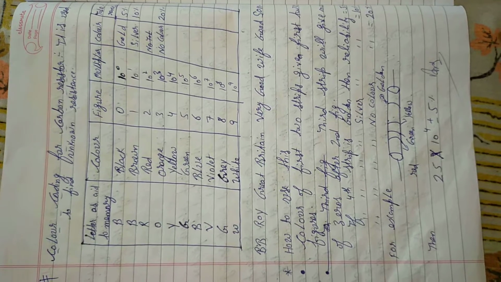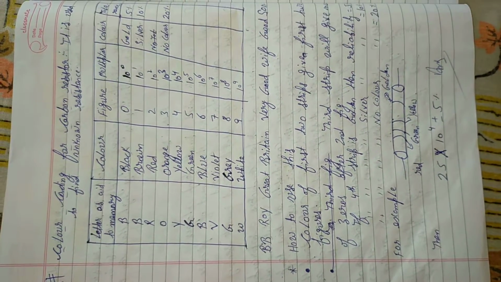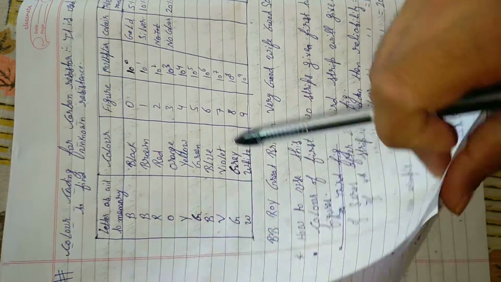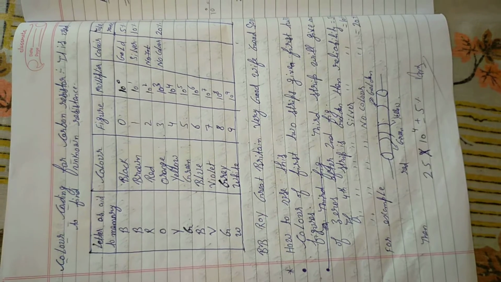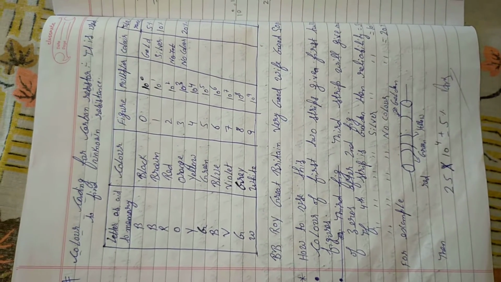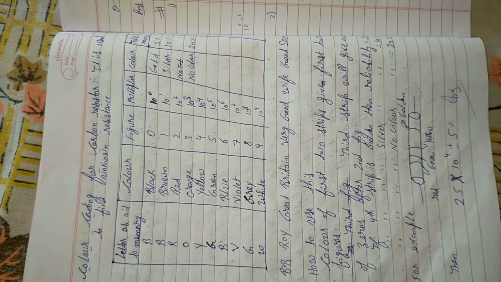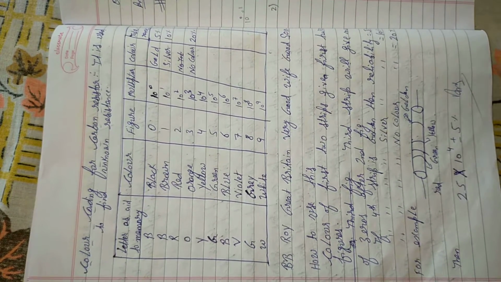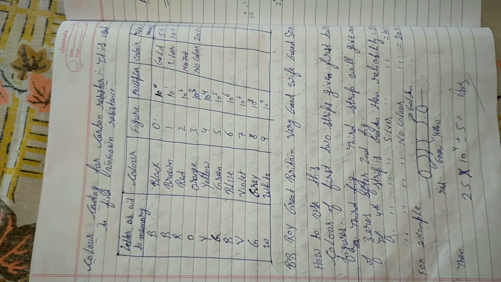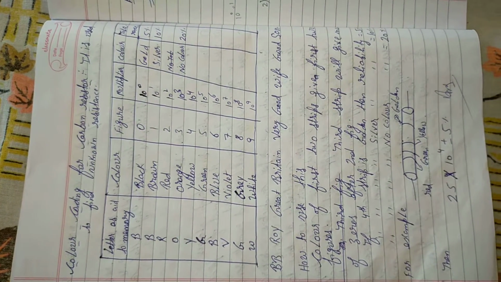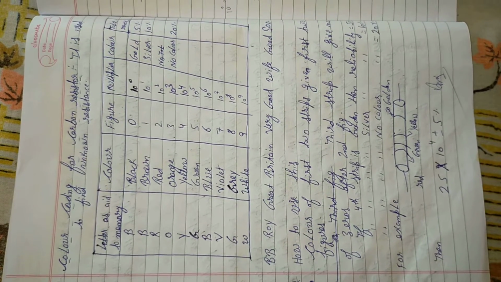Okay, today we will discuss the color coding of carbon resistors. In the last lecture, we covered the temperature dependence of resistivity, thermistors, and superconductors. Today we will discuss color coding for carbon resistors. This is a very important article from the examination point of view. A 1-mark or 2-mark question will definitely come from this, in the form of a numerical.